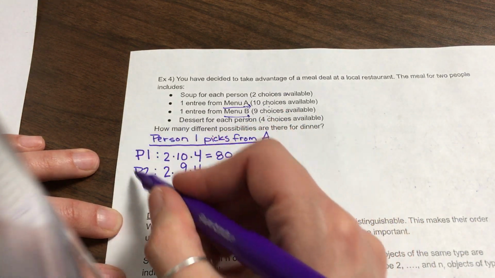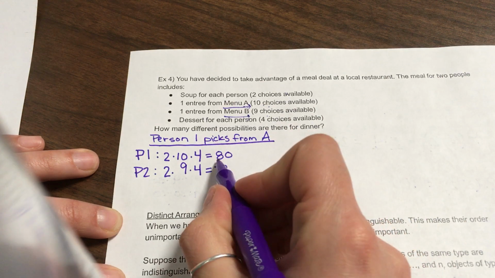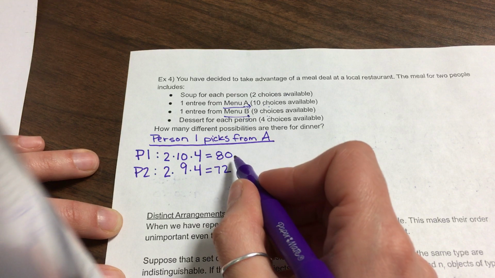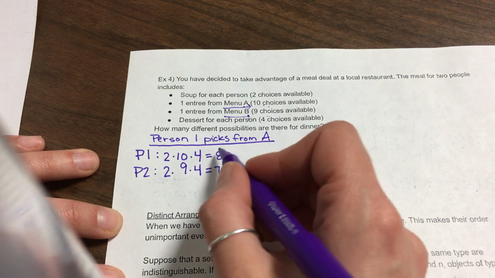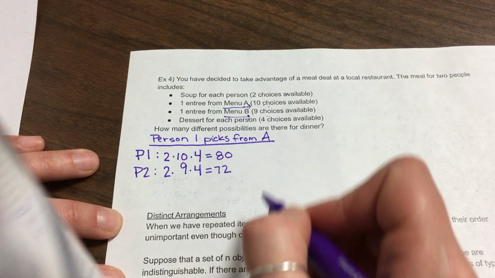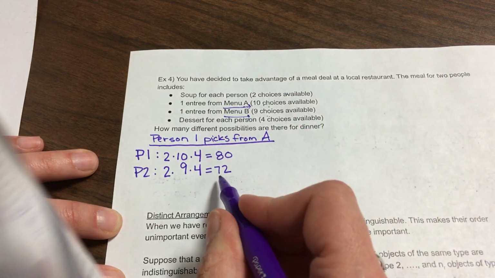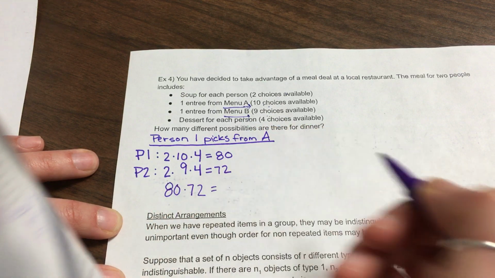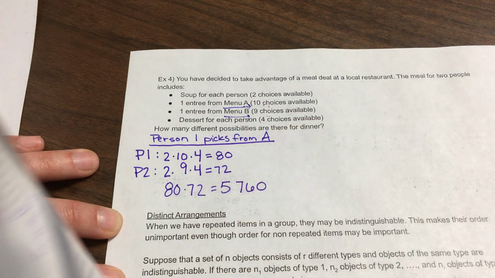Now, to figure out our total number of options, the total number of ways that this could happen, total number of choices that we have available, we're again going to have to multiply. Person 1 is going to choose one of these 80 options, and for each option that person A chooses, person B can then pick one of their 72 options. So if I drew a tree diagram for this, I would have 80 branches for person 1, and then off of each of those 80 branches, 72 branches for person 2. So this is, again, fundamental counting principle. We are multiplying our available choices together to figure out our total. So that would be 5,760.